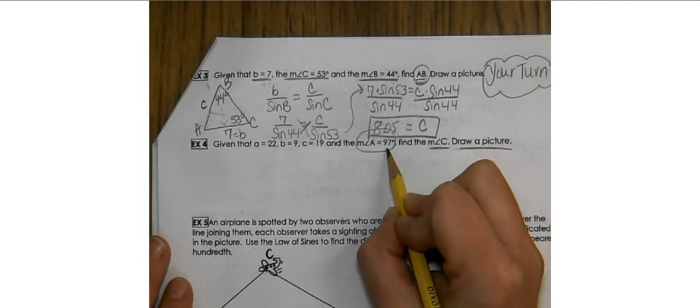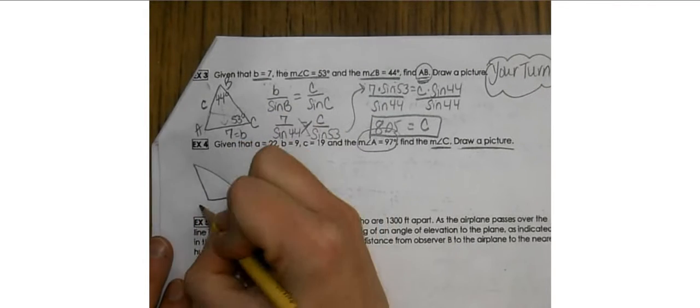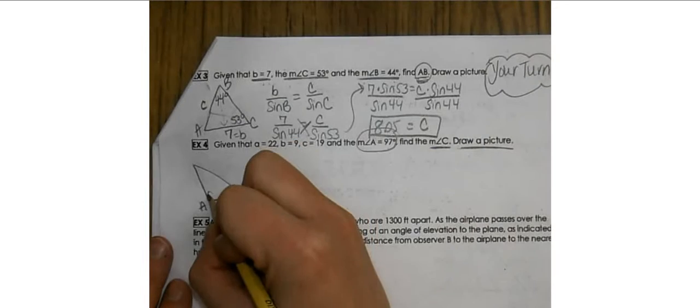Example number 4, it says given that a is equal to 22, b is equal to 9, c equals 19, and the measure of angle A is equal to 97, find the measure of angle C. Draw a picture. So what I'm going to do is I'm going to draw an obtuse triangle, because 97 degrees is larger than 90 degrees, so it needs to be obtuse. So here's my obtuse triangle. And I'm going to put my angle A right here and call it 97 degrees.